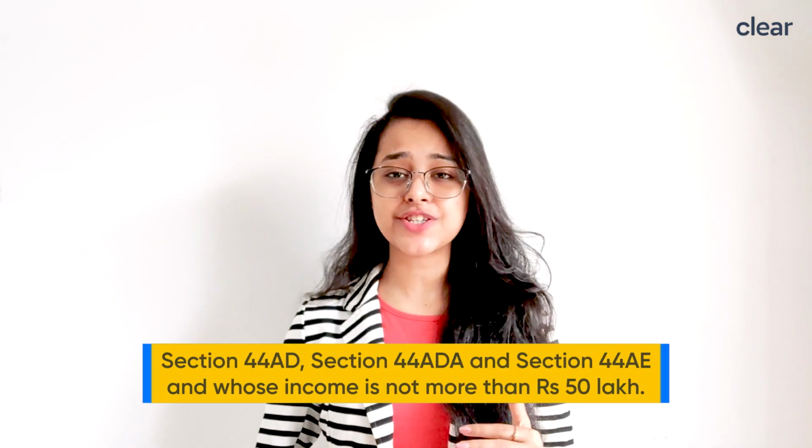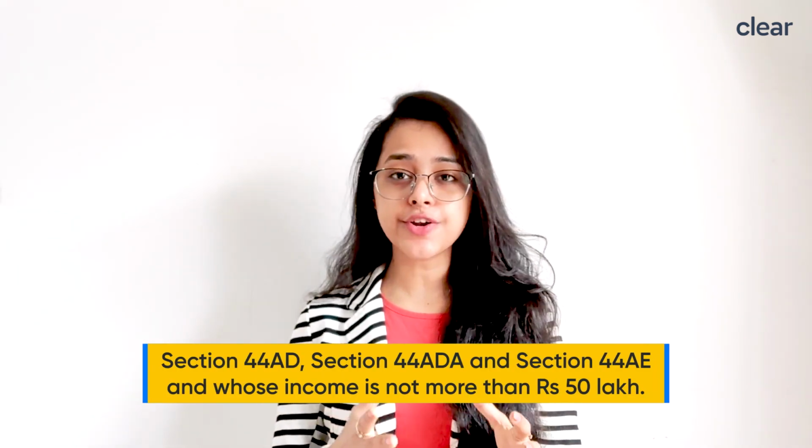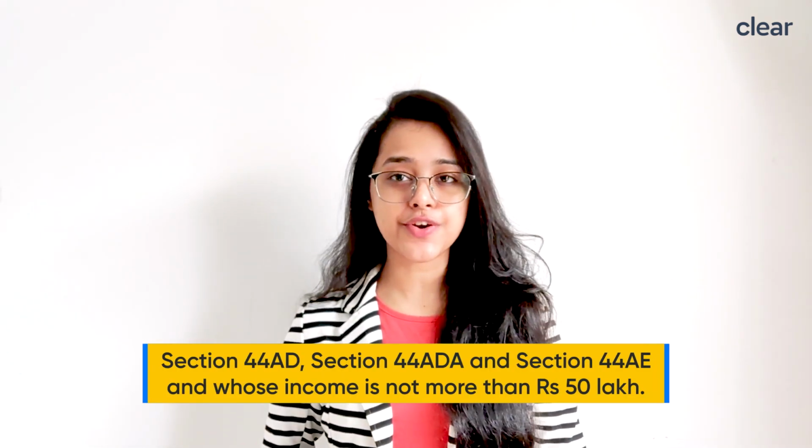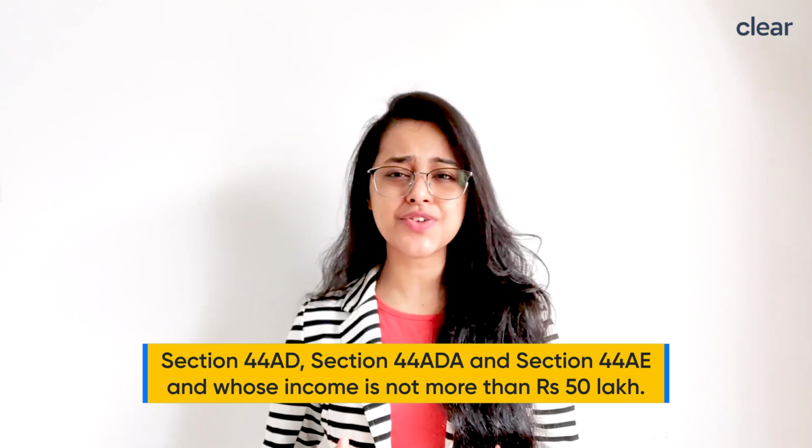Now, ITR 4 form is an income tax return form for those taxpayers who have opted for the Presumptive Income Scheme as per Section 44AD, Section 44ADA and Section 44AE, and whose income is not more than Rs 50 lakh. In case you are offering your business or professional income on a presumptive basis but your total income exceeds 50 lakhs, you have to use ITR 3 only.